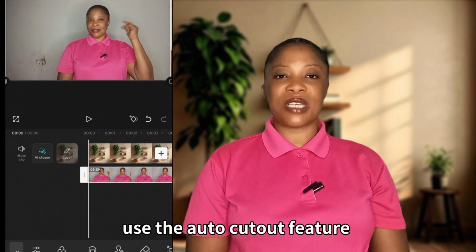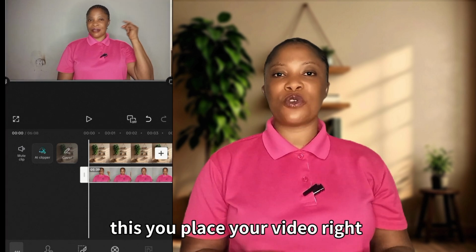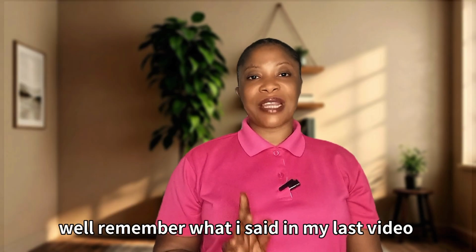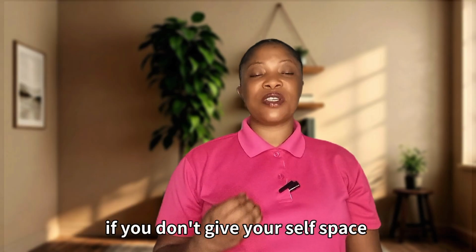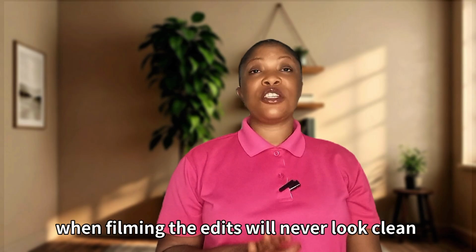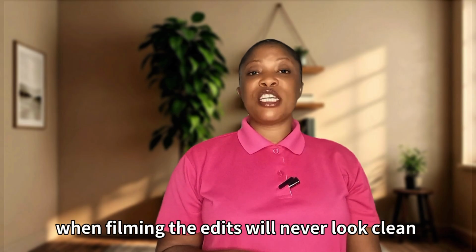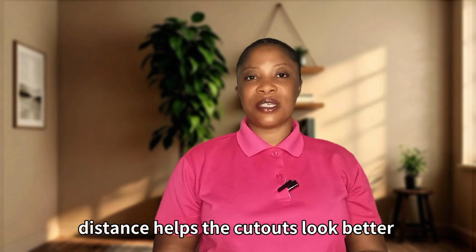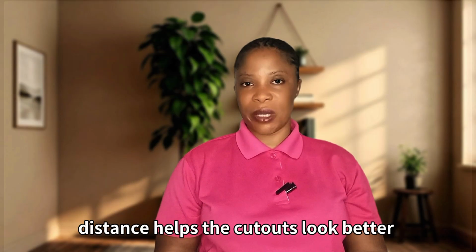Use the auto cutout feature. This will place your video right into that new background. But remember what I said in my last video. If you don't give yourself space when filming, the edit will never look clean. I make sure I'm not sitting too close to the real wall. That little distance helps the cutout look better.